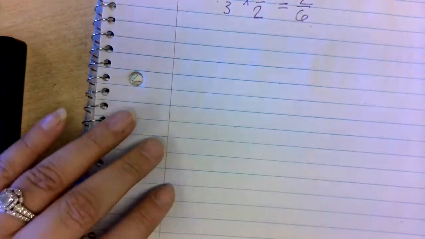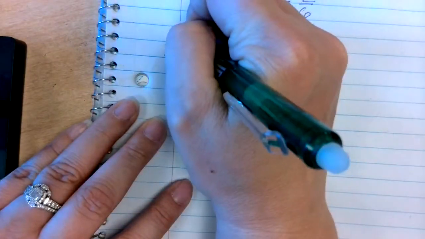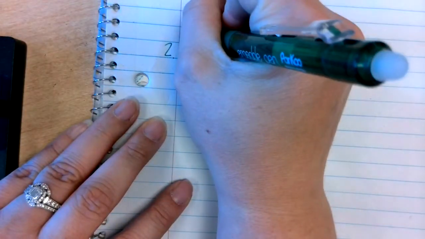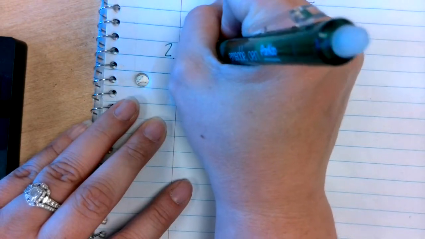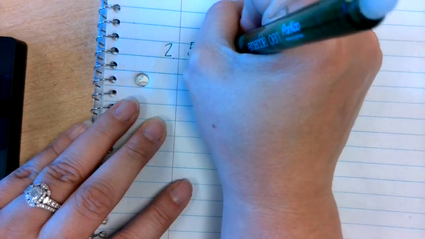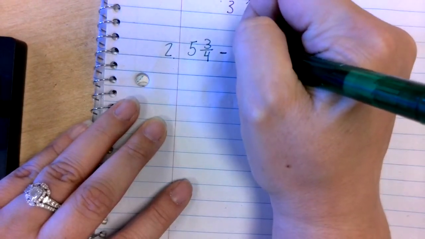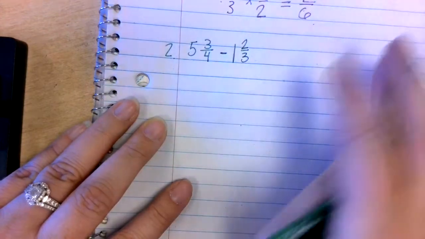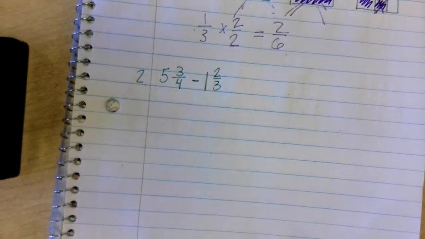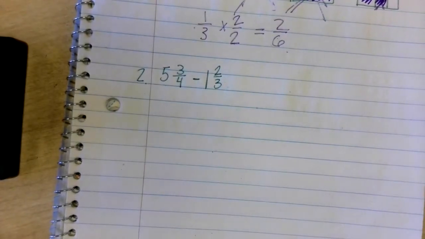So for this problem, we're going to do 5 3/4 minus 1 2/3. Okay. 5 3/4 minus 1 2/3. So we're going to go ahead and draw our 5 3/4 to start.